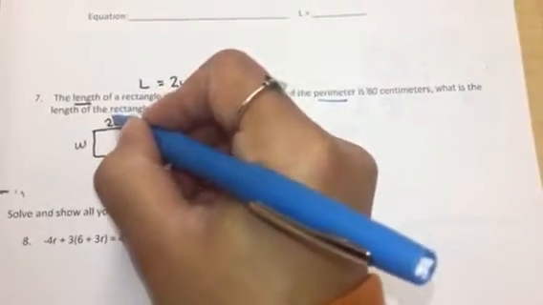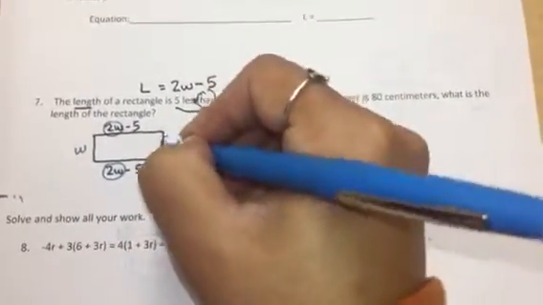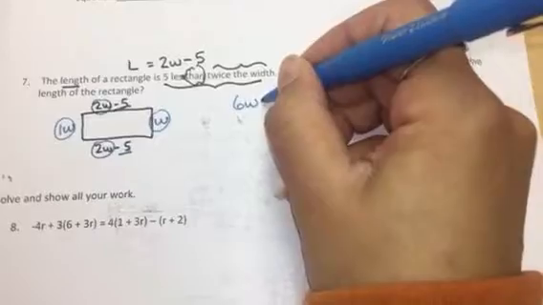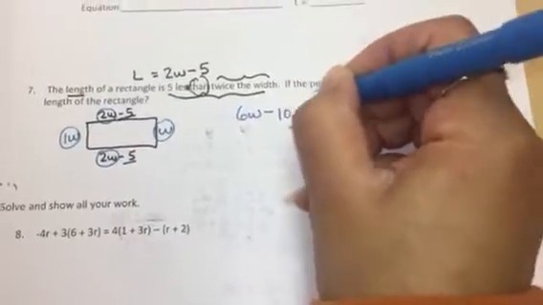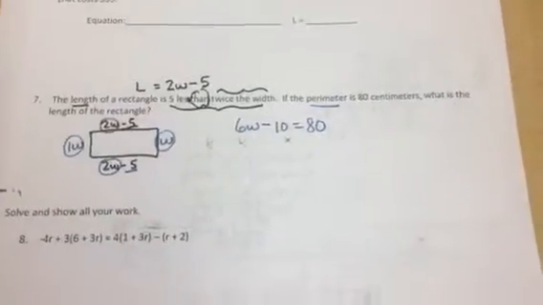So let's start by adding our W's. 2W plus 2W is 4, plus 1 more is 5, plus 1 more is 6. So I have 6W. Negative 5 and negative 5, same signs, add them up and keep the sign. That's negative 10 equals the 80. Now let's solve.